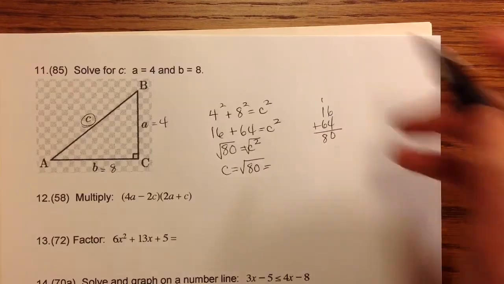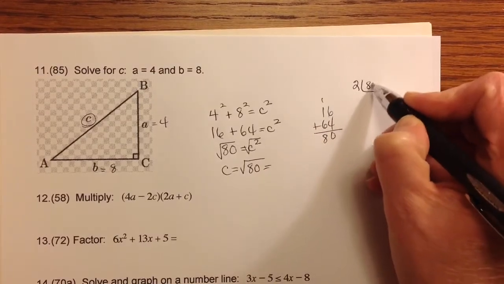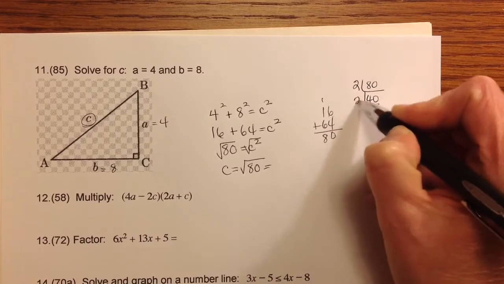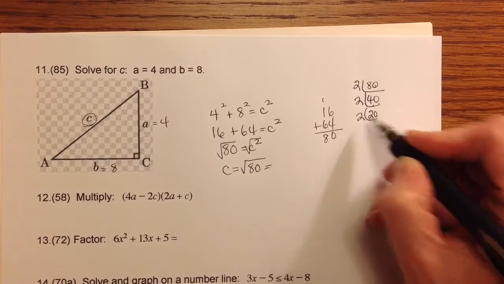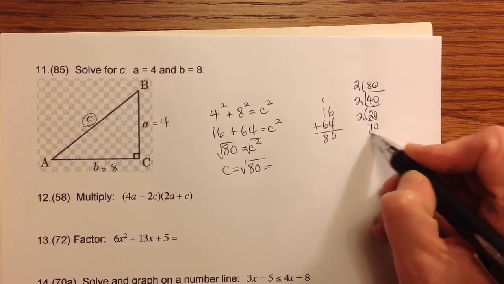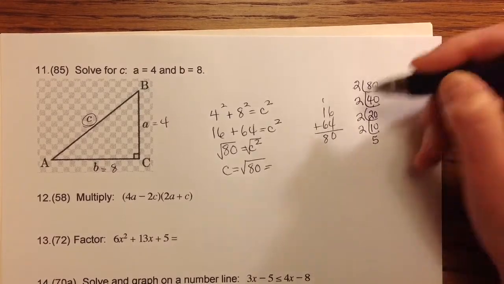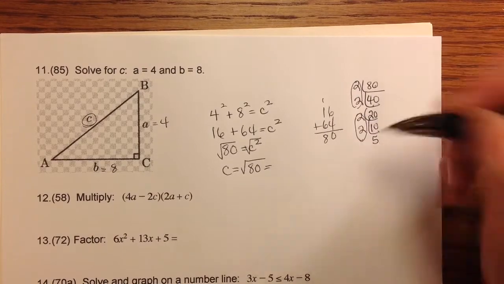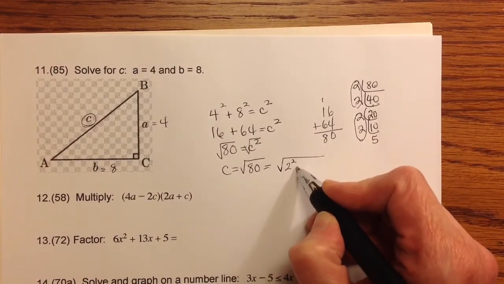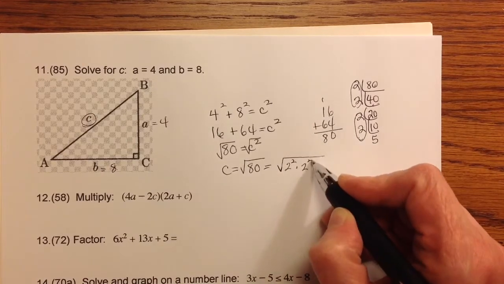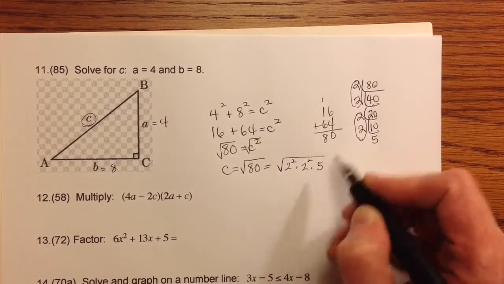Let's do the factor tree of it. 2 goes 40 times, 2 goes 20 times. I'm just going to keep doing my 2's, 10. And then 2 goes 5 times. So I've got a pair of 2's and a pair of 2's. So I've got the square root of 2 squared times 2 squared times 5.